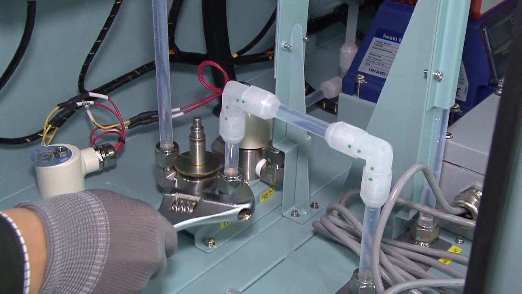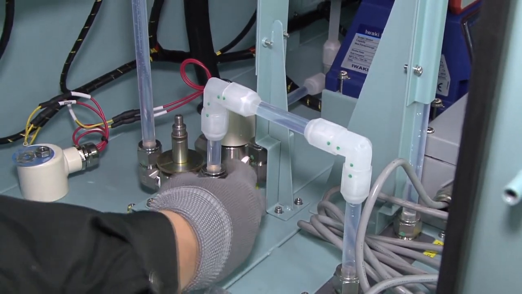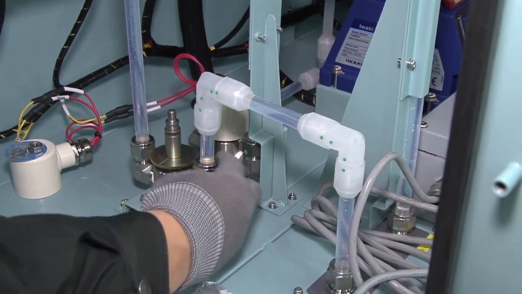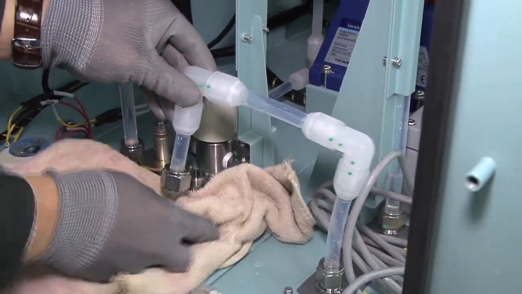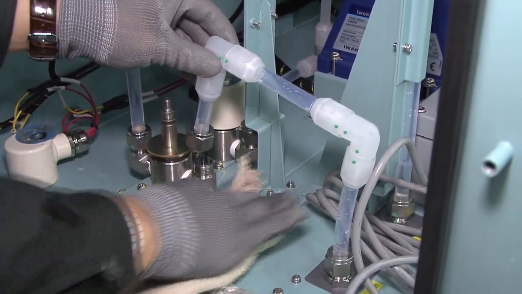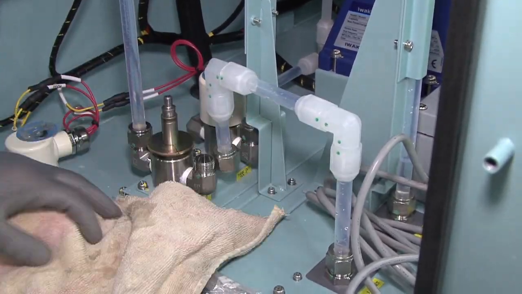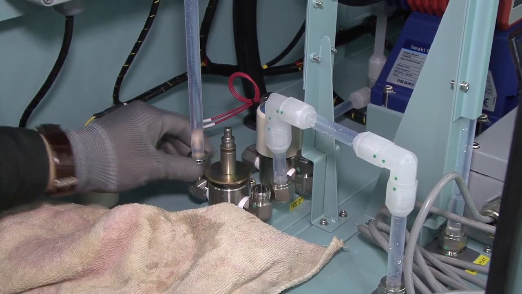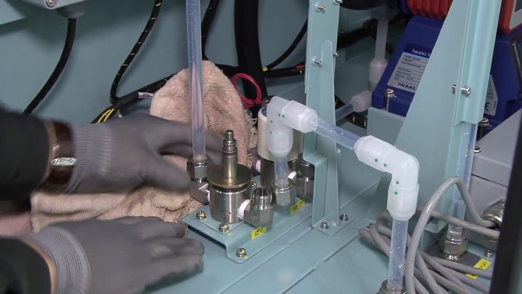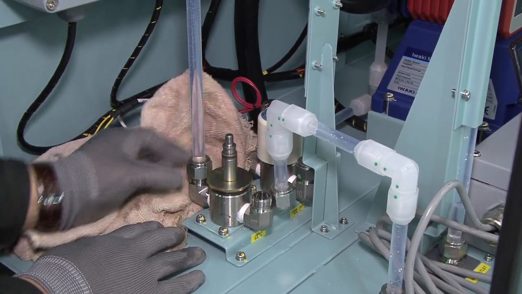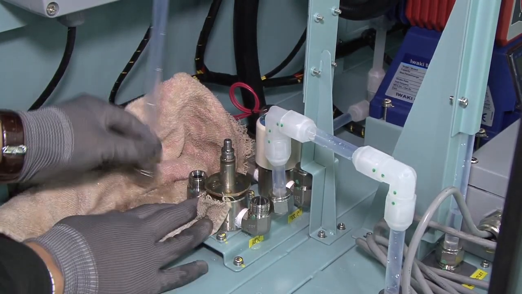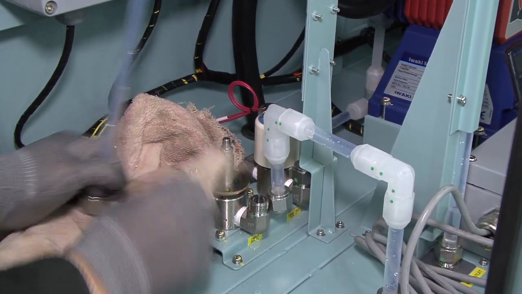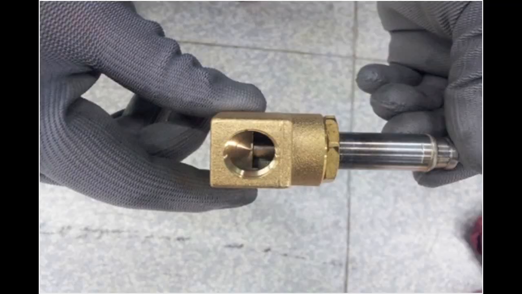Disassemble solenoid valve case. Step 7. Disassemble the inner pipe of solenoid valve.